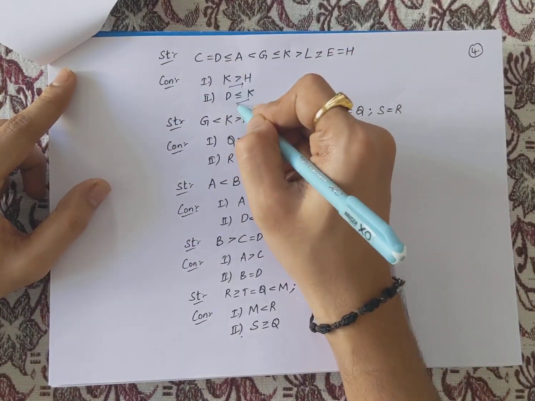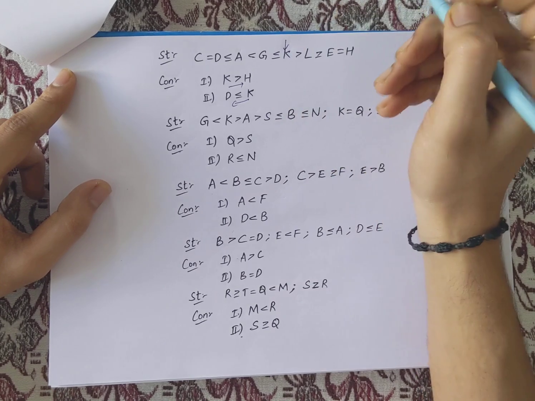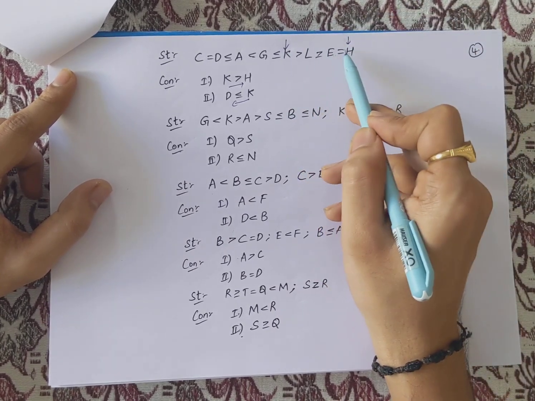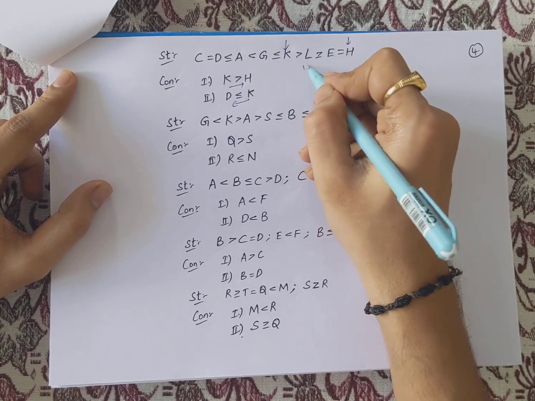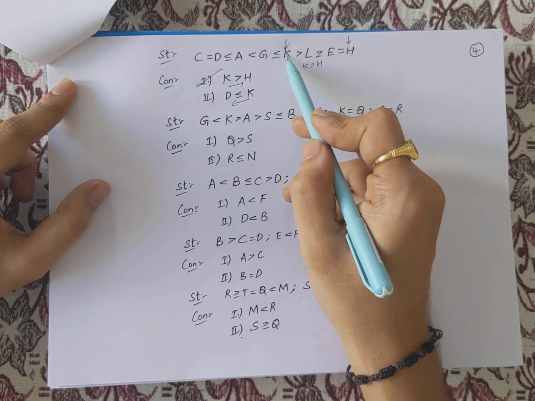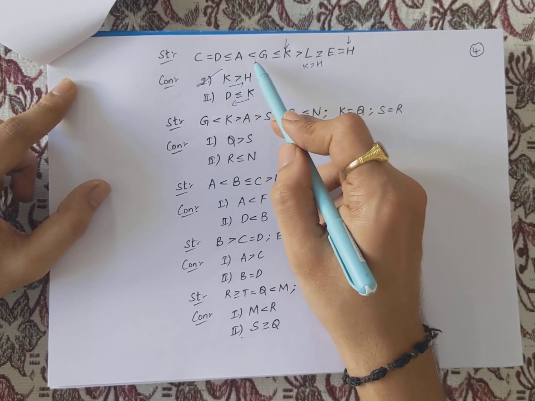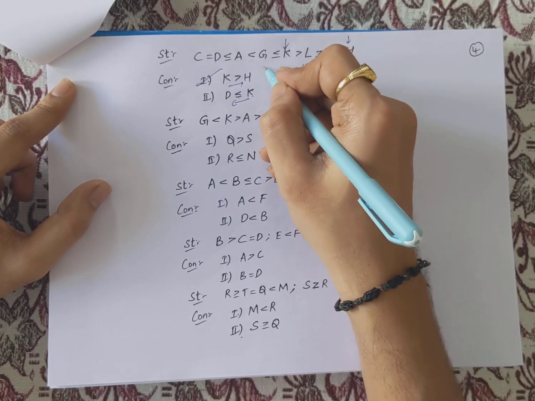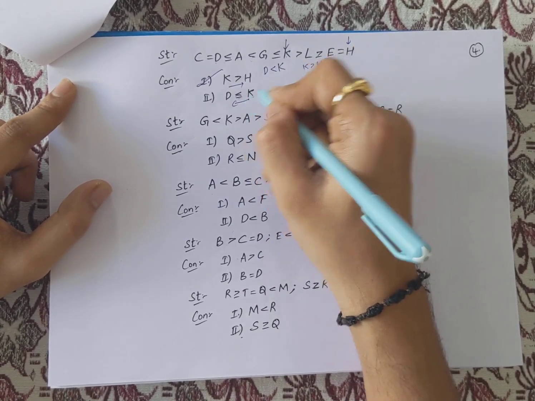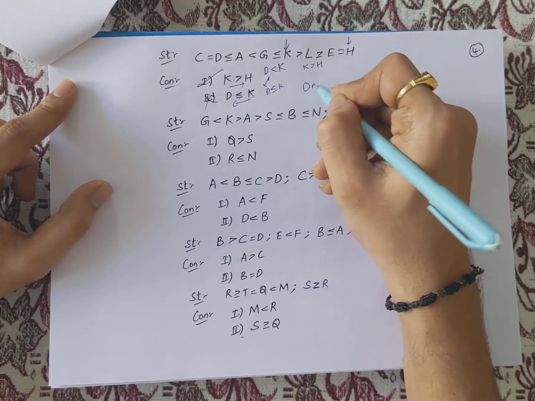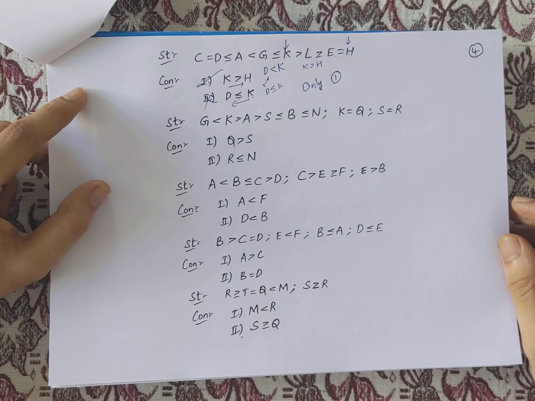From K to H and K to D. So, K is here, H is here, K to L, L to E, E to H. It is moving, and based on the priority of symbols, K is greater than H is your answer. This is true. From K to D, K is here, D is here. We can move, but there is no is equals to in the entire path. Here is equals to is missing, and based on the priority, we get that D is less than K. But given D is less than or equals to K, it is wrong. The answer would be only one follows.